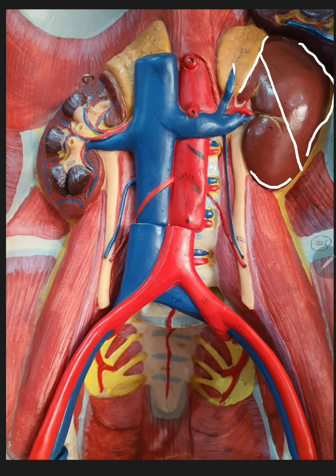Talking about the lower pole, it is actually 2.5 centimeters above the iliac crest. So this is actually the iliac crest. As you can see, this distance from the iliac crest is 2.5 centimeters. And the medial border of the kidney is concave.